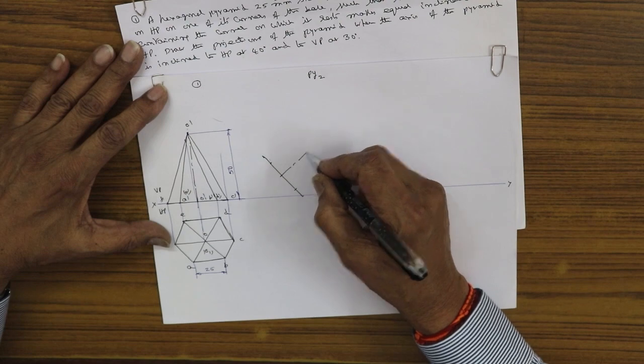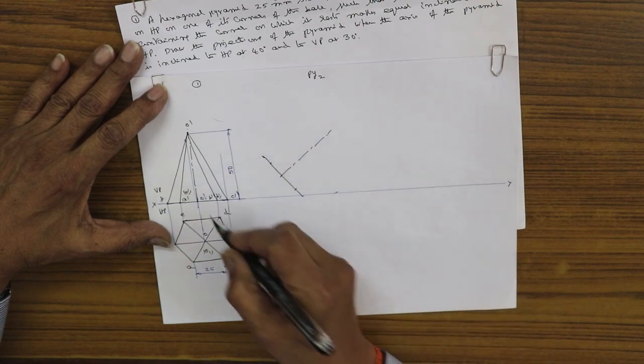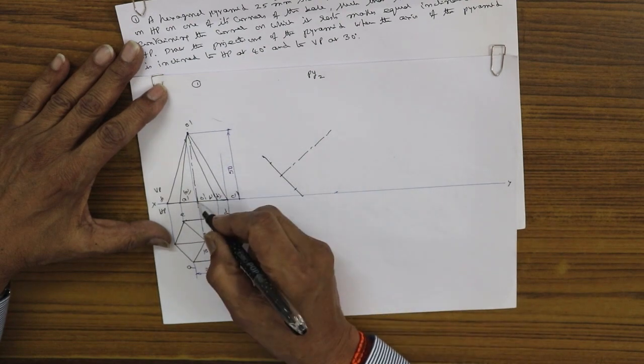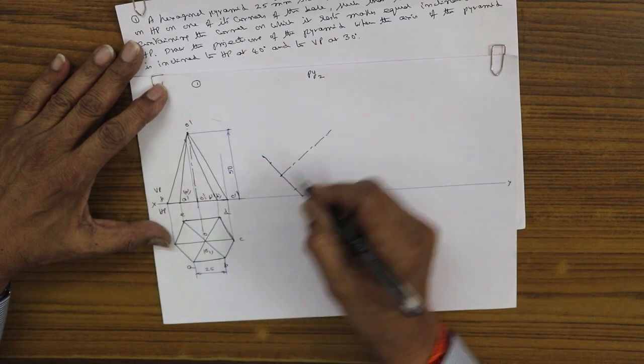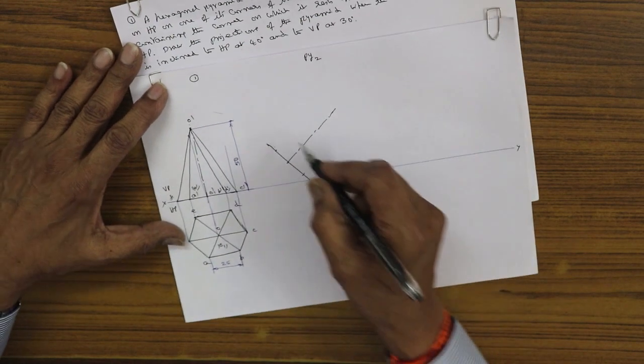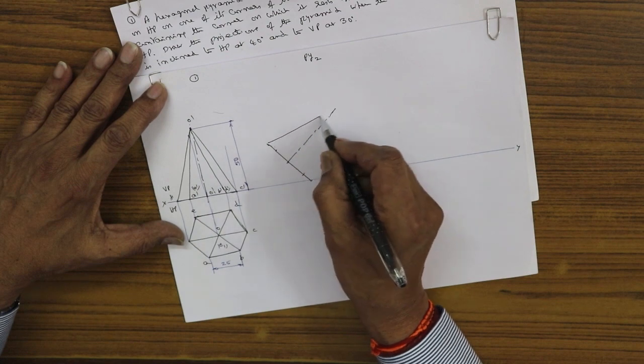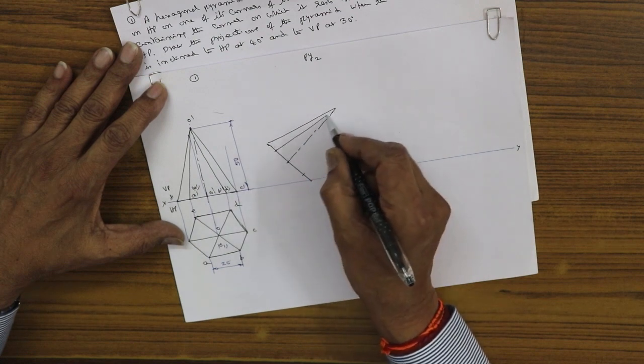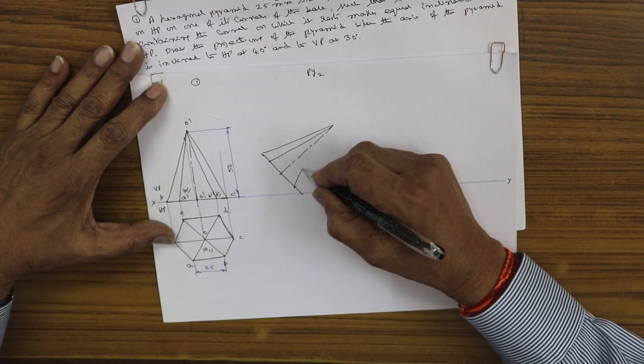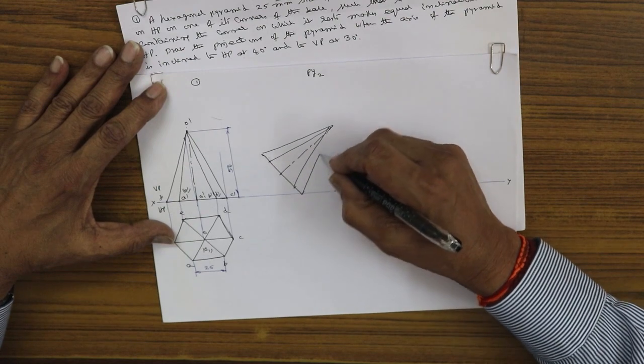Draw here a perpendicular, that is the axis. Axis is given as 50 mm. Measure this 50 mm axis length, mark it here, and complete the figure. Complete the front view in this manner.